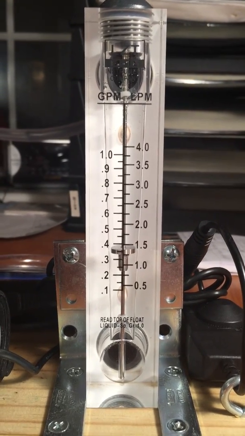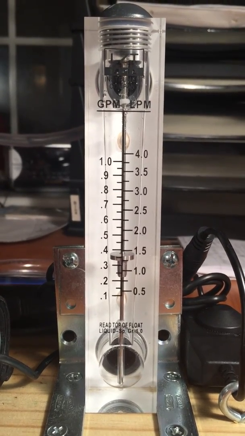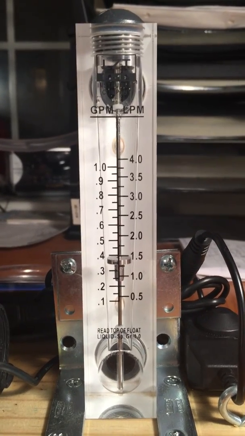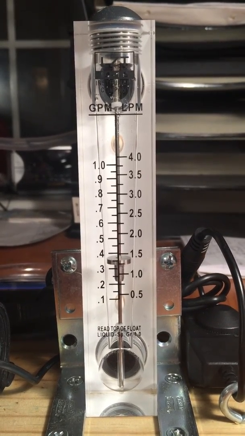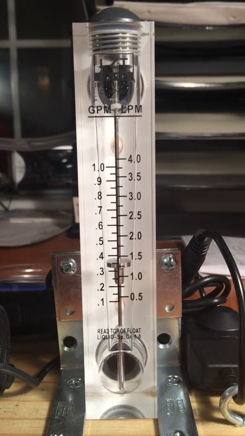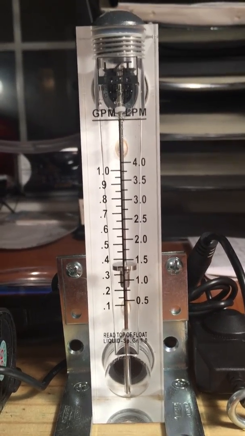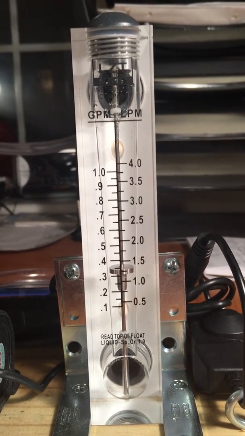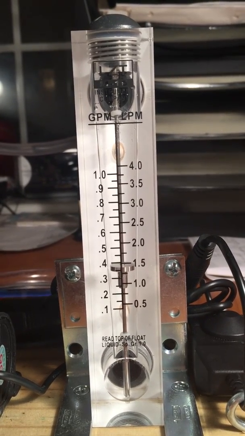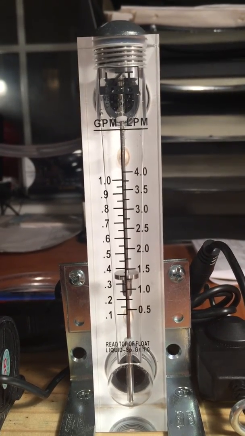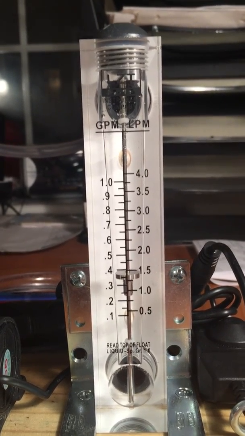So I want to read in liters per minute because I'm in the metric system and it's easier to convert when you're in the metric system. So it's reading somewhere between about 1.25 and about 1.5 liters per minute. So I would say something like 1.4 liters per minute, maybe plus or minus 0.1 or 0.15 liters per minute.